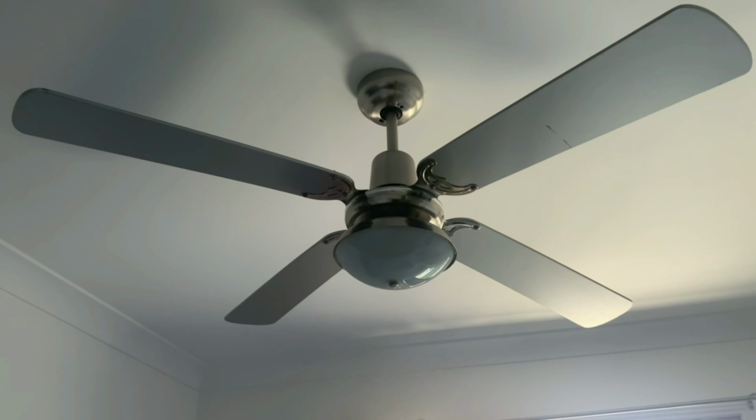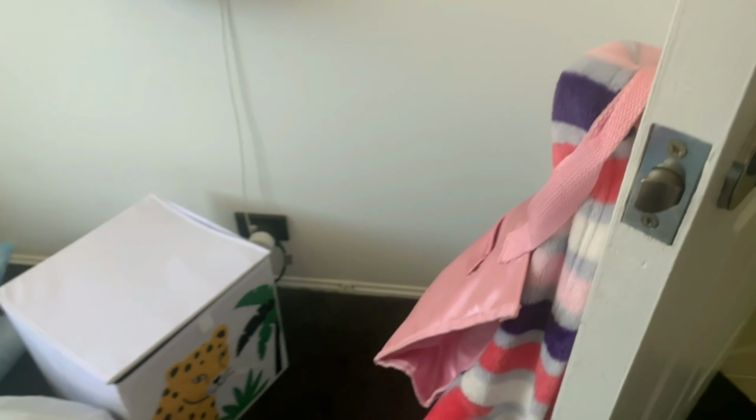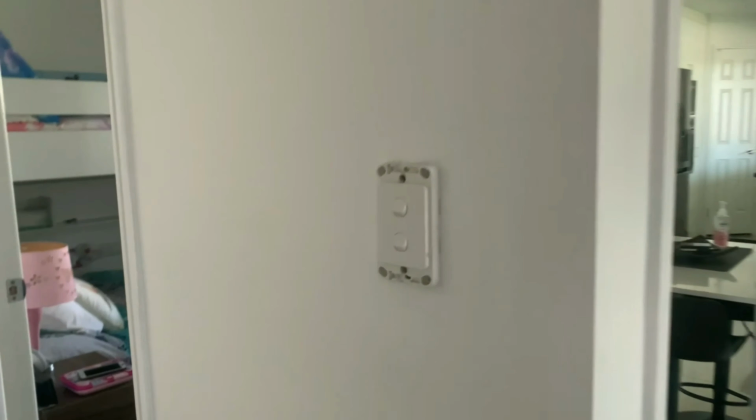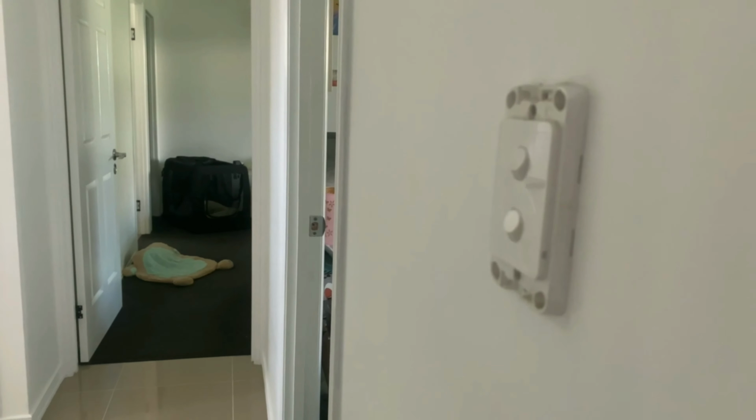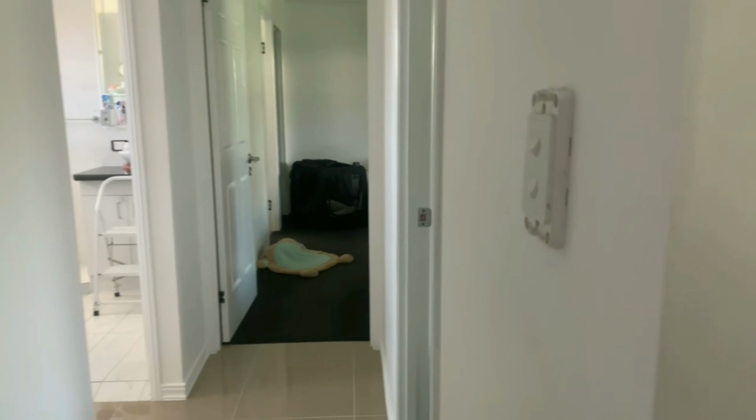No signs of really any issues. Light fittings intact. Having a look behind the doors as well, making sure that there's nothing there that we're missing, but nothing really apparent there. Again, another light fitting cover that's missing, so I'll have to have a look as to whether that was missing at the time of entry.